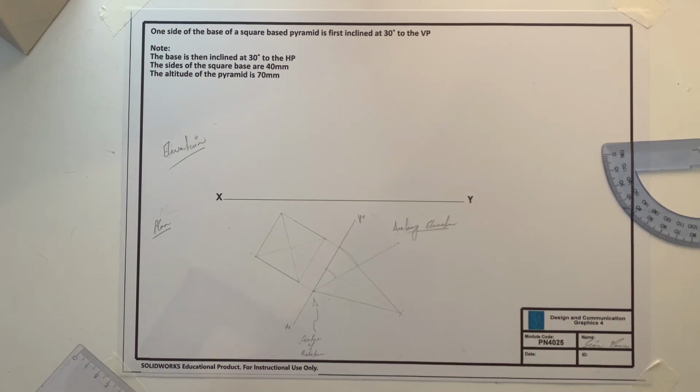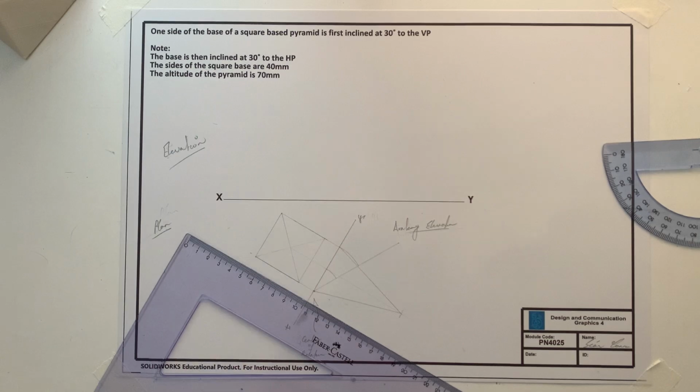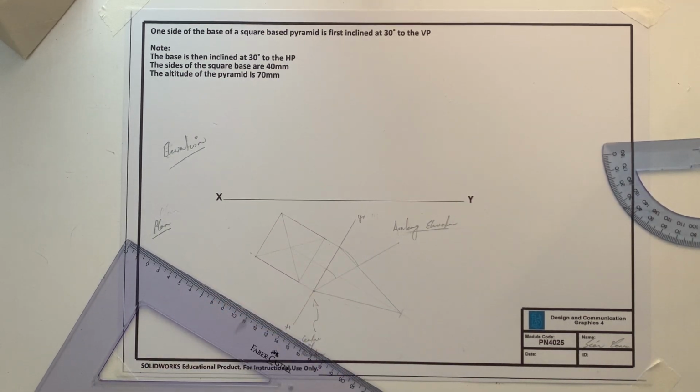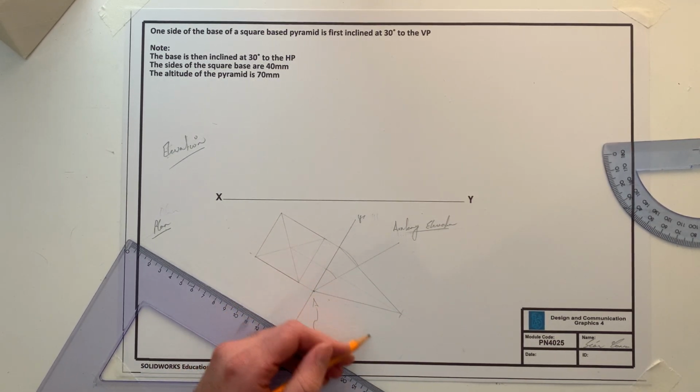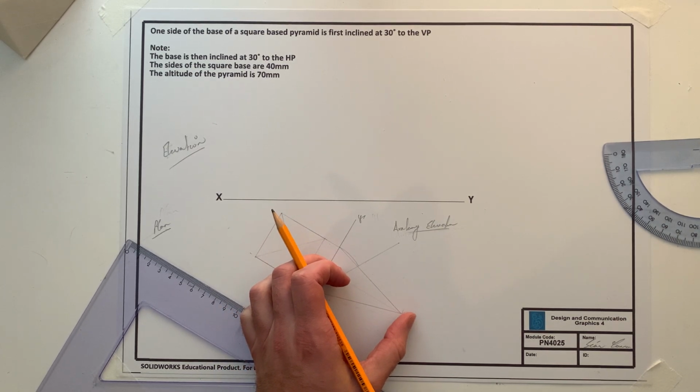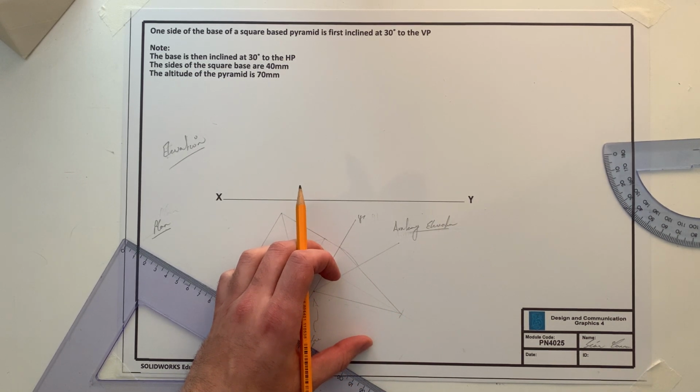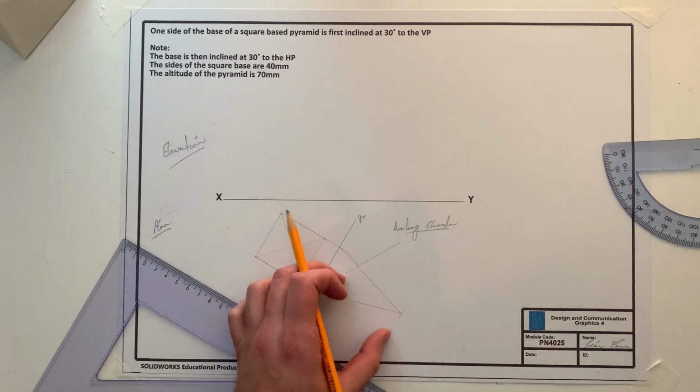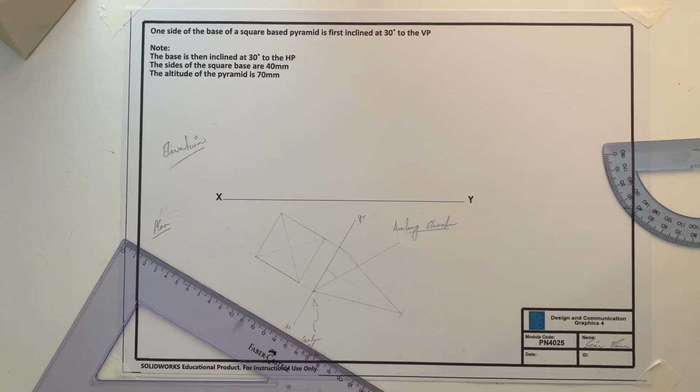Now what I can do, I'm going to have a line here that's going to be perpendicular to this one, traveling out, and then I'm going to basically swing my arc here, which is keeping my 70 millimeters basically, and it's then going to give me my new position.